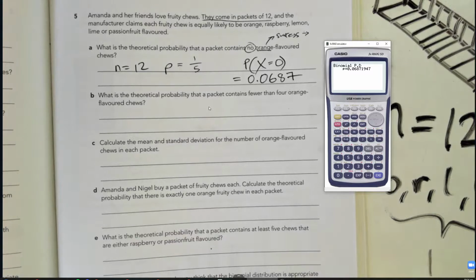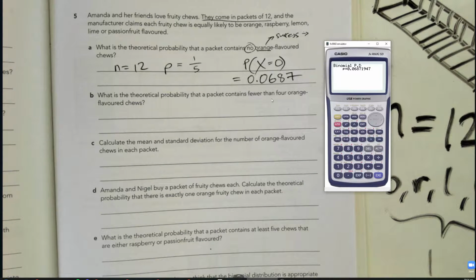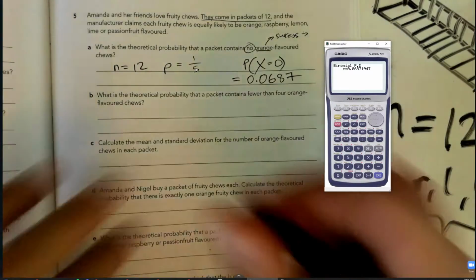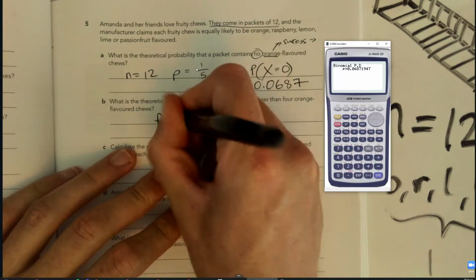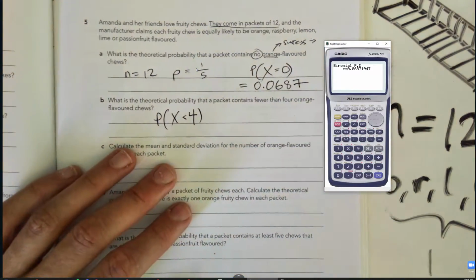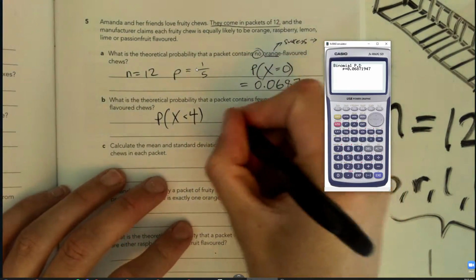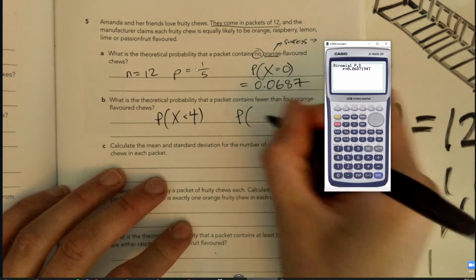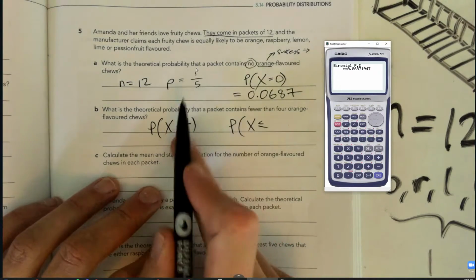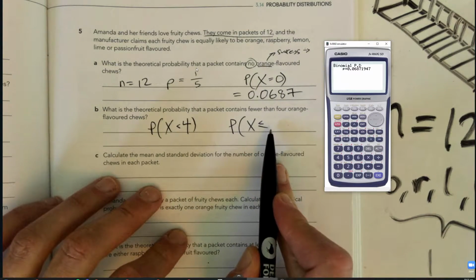What is the theoretical probability that a packet contains fewer than 4 orange? See, that's the same success, same probability, same numtrial. But we're now looking at fewer than 4. So P(X < 4). Now remember, when we're doing cumulative, our calculator is only capable of doing P(X) less than or equal to something. So how are we going to change that to being less than or equal to?